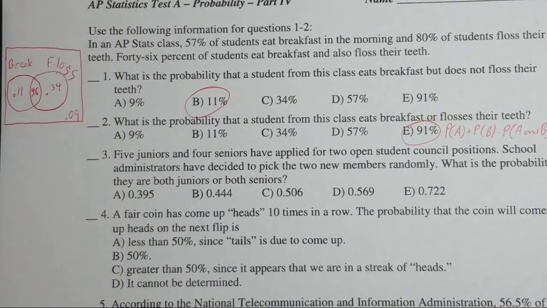Number 3, 5 juniors and 4 seniors have applied for 2 open student council positions. School administrators have decided to pick the 2 new members randomly. What is the probability that they are both juniors or both seniors? Being that this is an or probability, we are going to have to add something together.